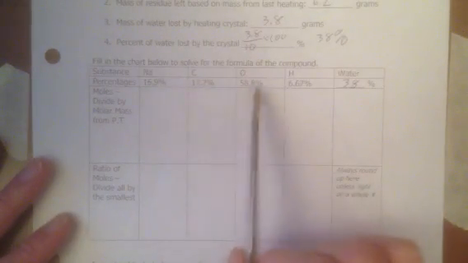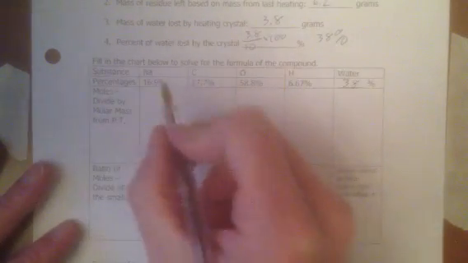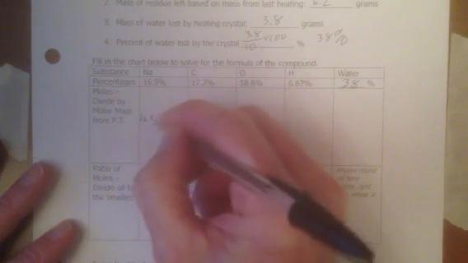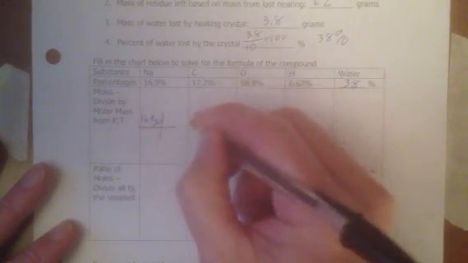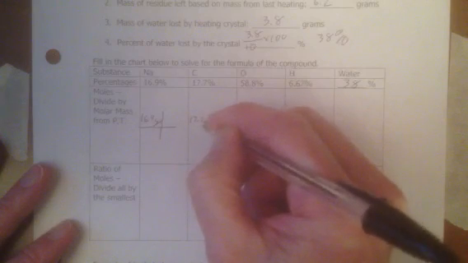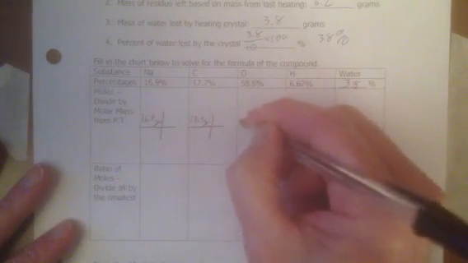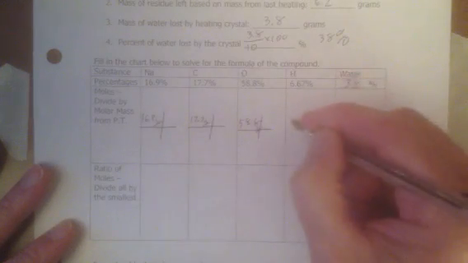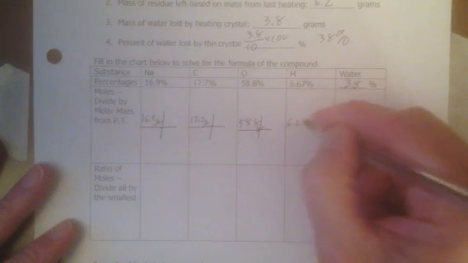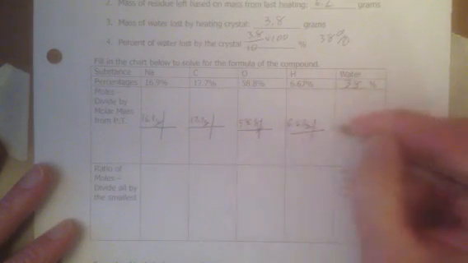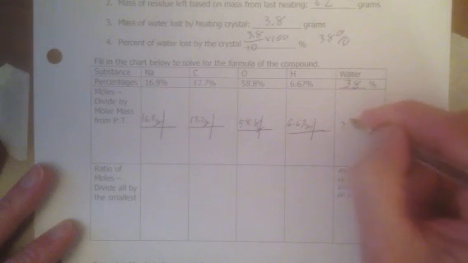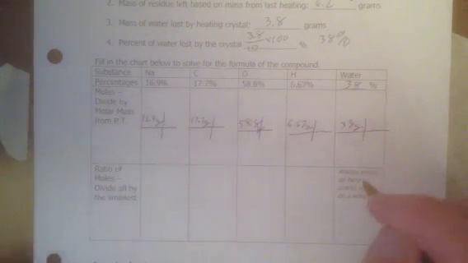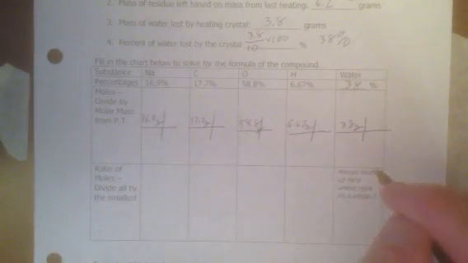So here are our percents. Our grams are going to be: our 16.9% is going to be 16.9 grams, this is going to be 17.7 grams, 58.8 grams, 6.67 grams, and our 38 grams of water. So we change percent to grams, and now we're ready to go grams to moles.